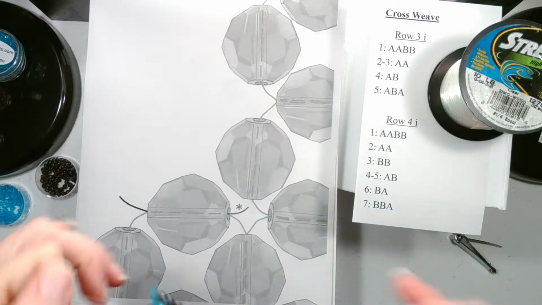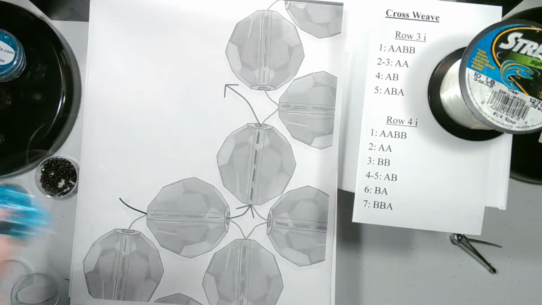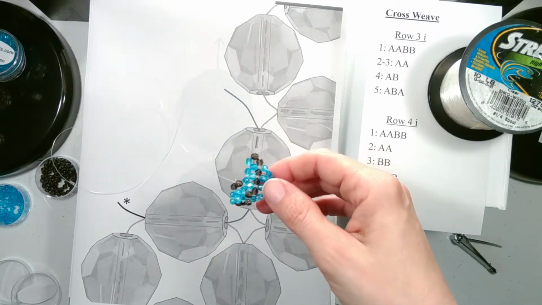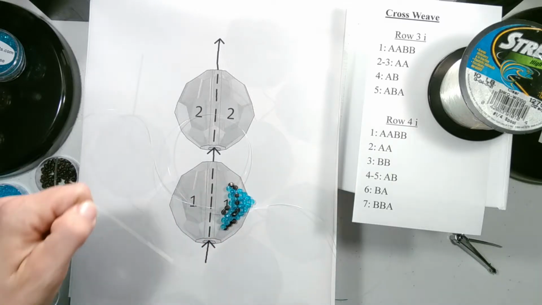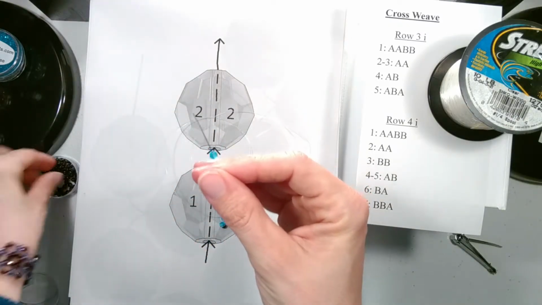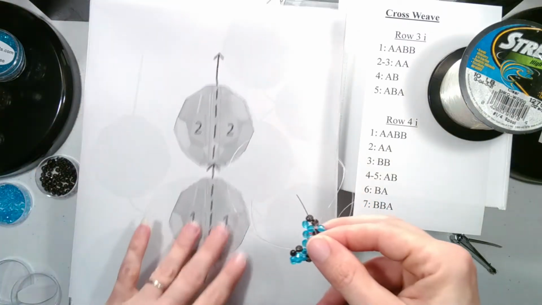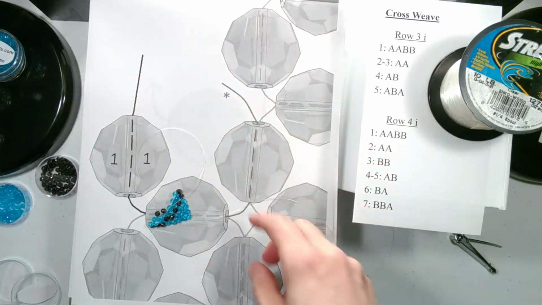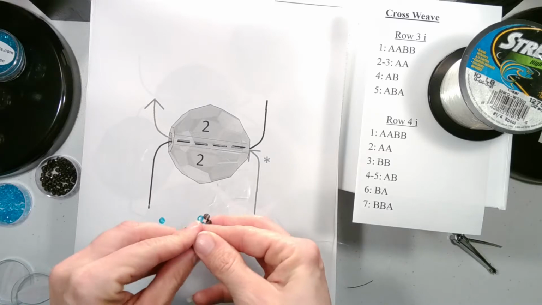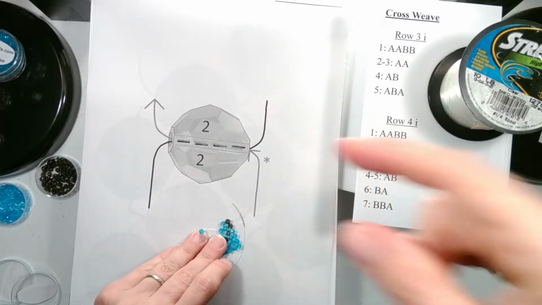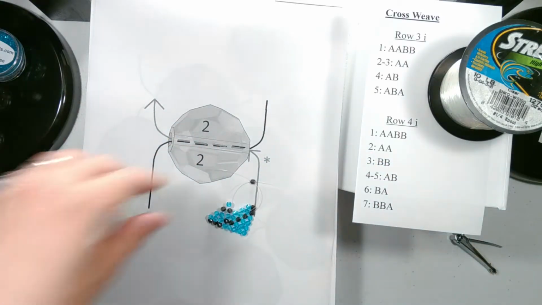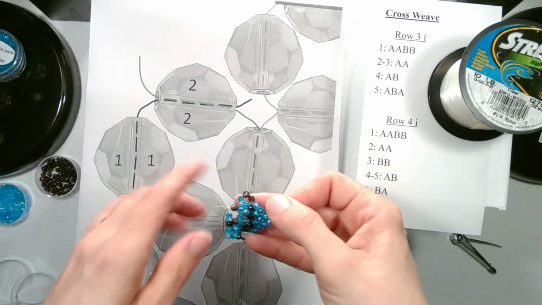Then we repeat, take the string on the side of our previous row, go through the side bead, then take our other string and add 2 beads. 4 and 5 are the same color, so we need A followed by a B. Let the first one drop down, and then we take our other string and we cross the second one. And we've added that set.